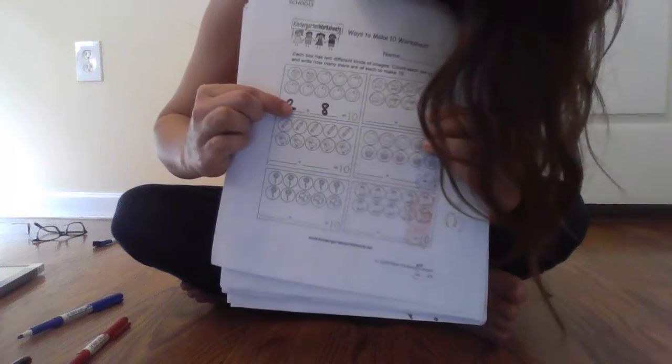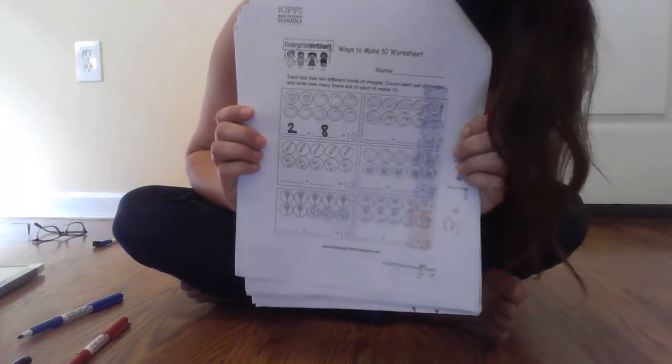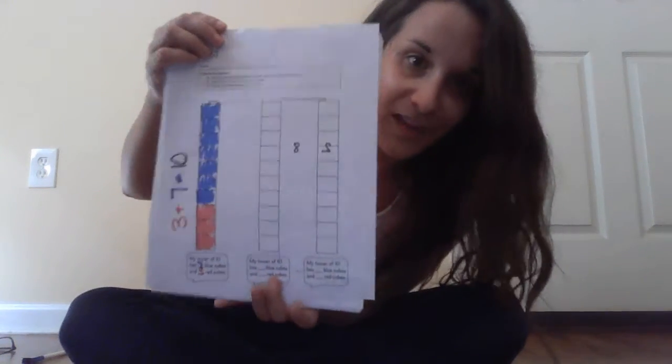So now my number sentence shows me that I have 2 strawberries plus 8 apples equals 10 pieces of fruit all together. Your job is to make sure that you are finishing the rest of this page and the last 2 columns on this page. Good luck, friends!